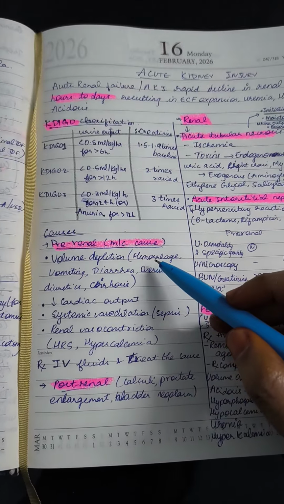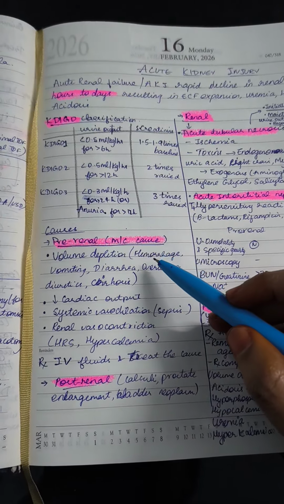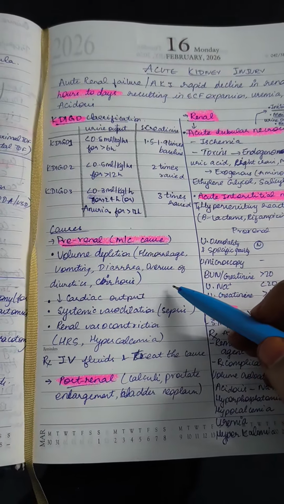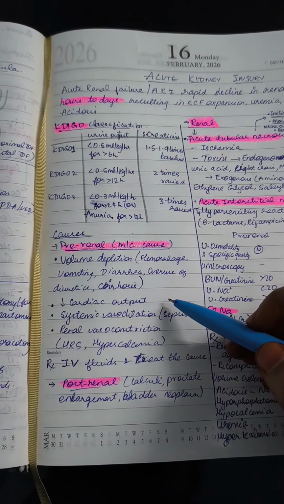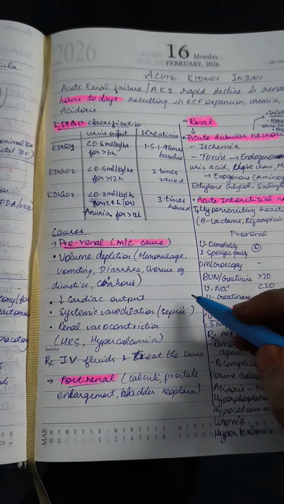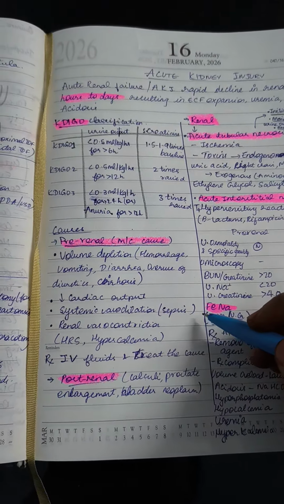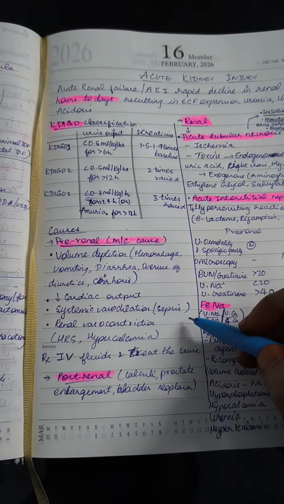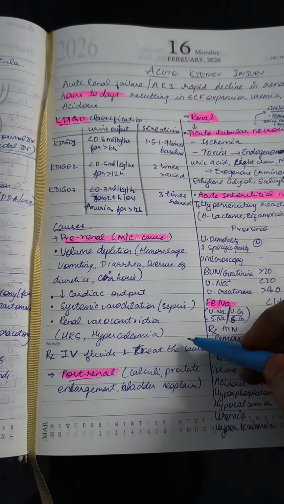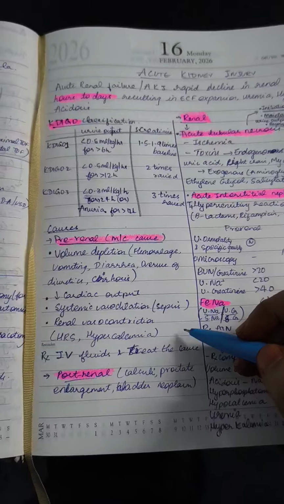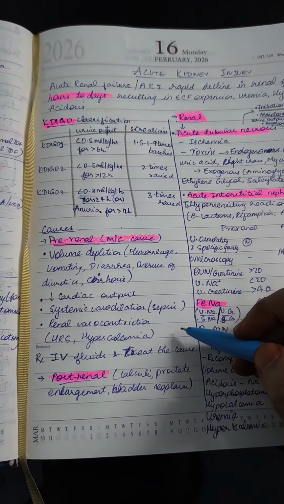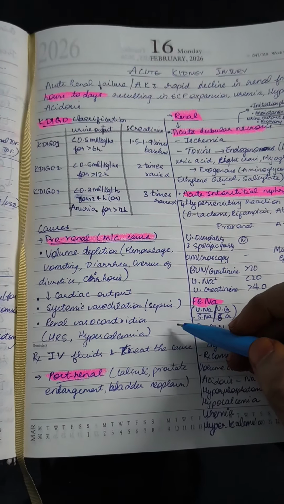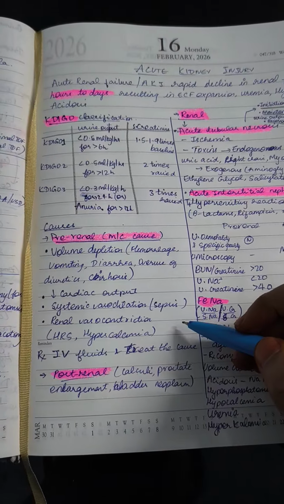We have volume depletion. Mainly the intravascular volume is depleted, as in hemorrhage, vomiting, cirrhosis, diarrhea, or in decreased cardiac output. Systemic vasodilation, as in sepsis and other infections. Renal vasoconstriction, as in hepatorenal syndrome and hypercalcemia. Also in abdominal compartment syndrome, where the intra-abdominal pressure rises to 20 millimeters of mercury.